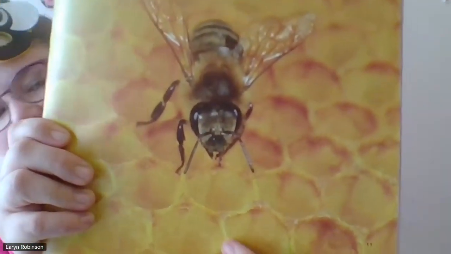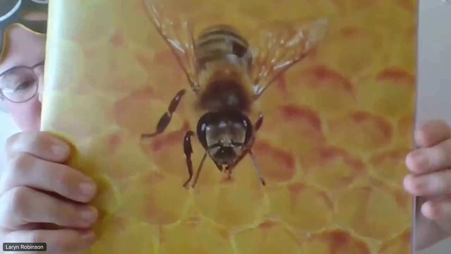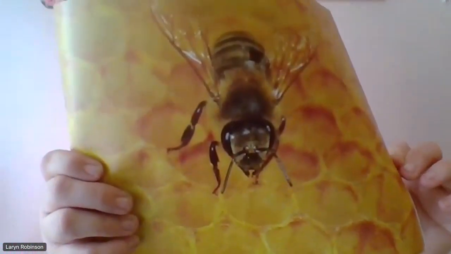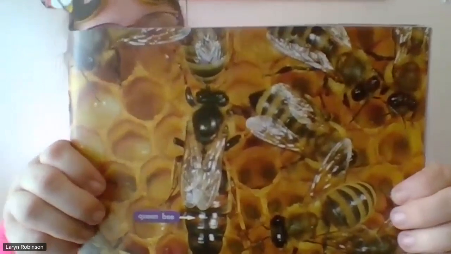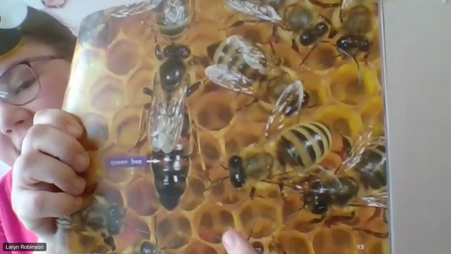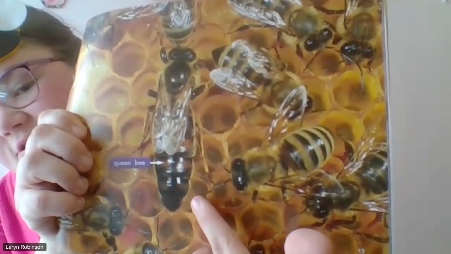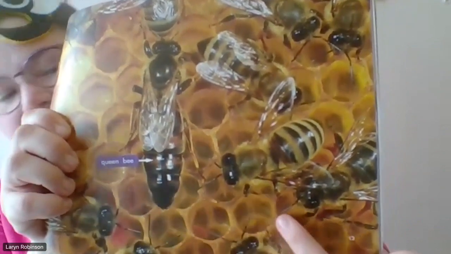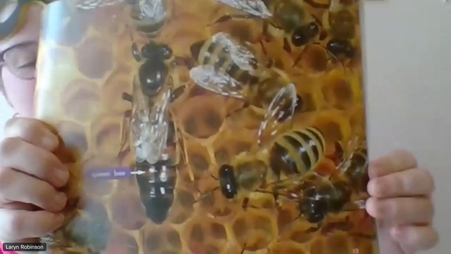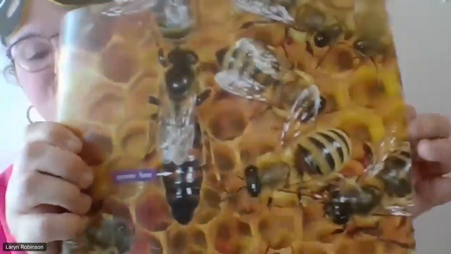Rows of wax cells make honeycomb. See each cell? This is honeycomb. A queen bee lays thousands of eggs. She lays one egg in each cell. So she's laying them in each one of these. And if she lays thousands of eggs, that must mean there are thousands of cells. I've never tried counting them, but I'm sure there are thousands.